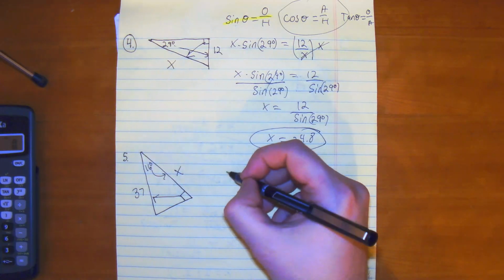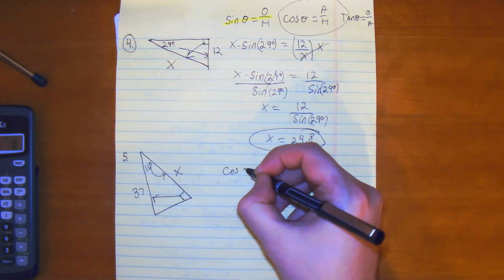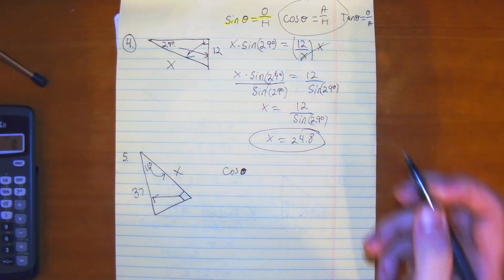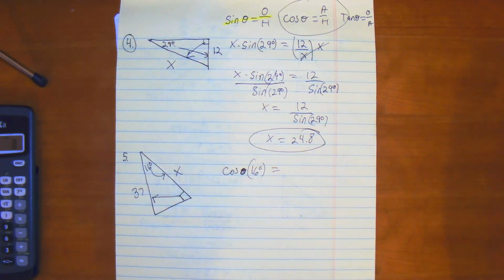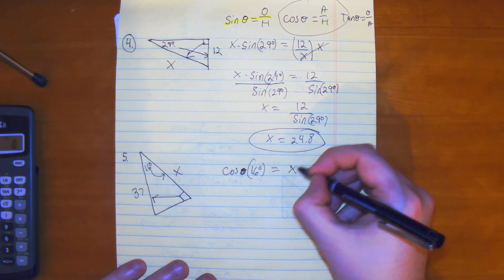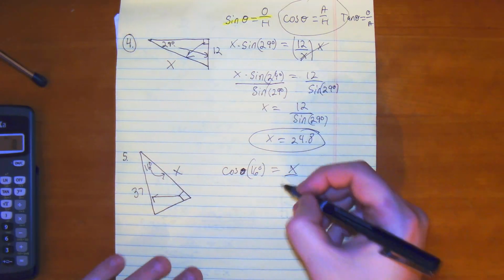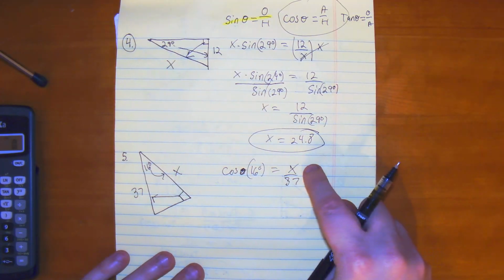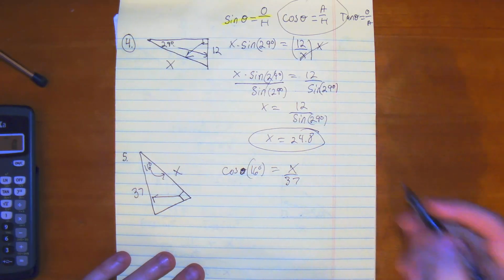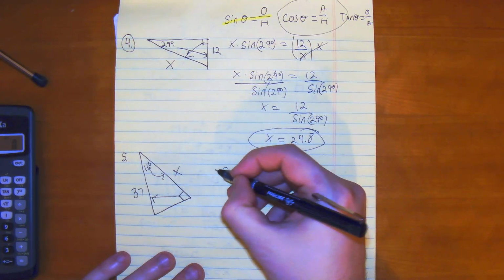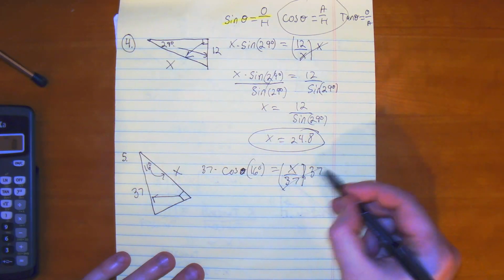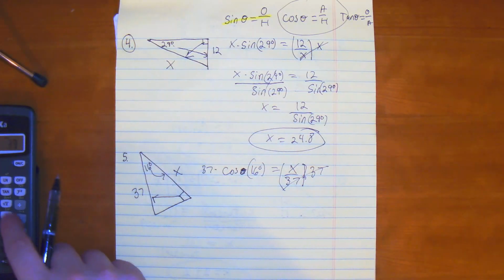So we have right here cosine of theta, cosine of 16 degrees is equal to x over 37. I do want to isolate x, so I'm going to multiply both sides by 37. This crosses out.